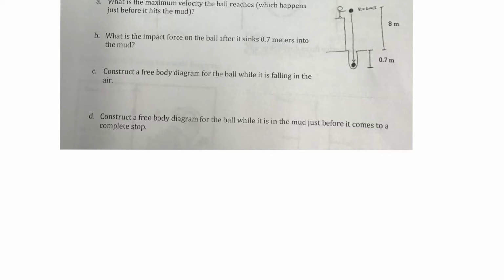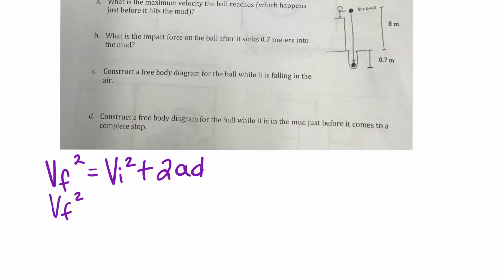For this, we're going to look back at those formulas and find the one that works, which is our final velocity squared equals our initial velocity squared plus 2 times our acceleration times our distance, because we don't know the time that the ball's falling for, so none of the other formulas from that unit are going to work because they involve time. Ultimately, we want to find this final velocity because that's the maximum velocity it hits, right? It's the fastest right before it starts hitting that mud.